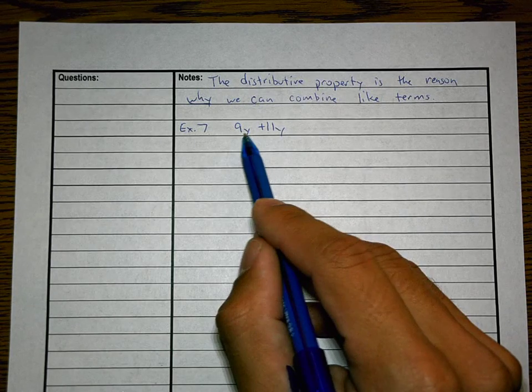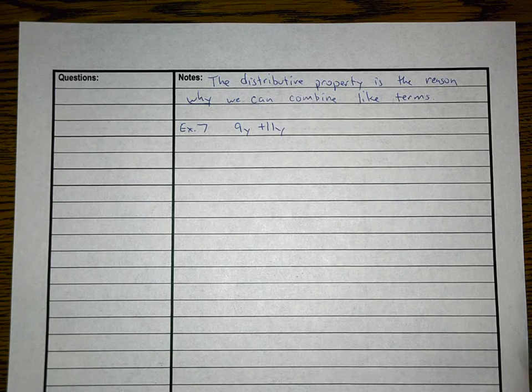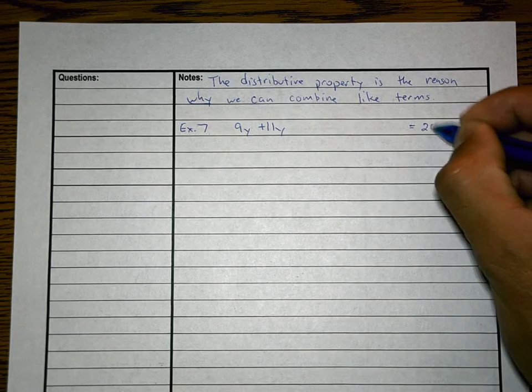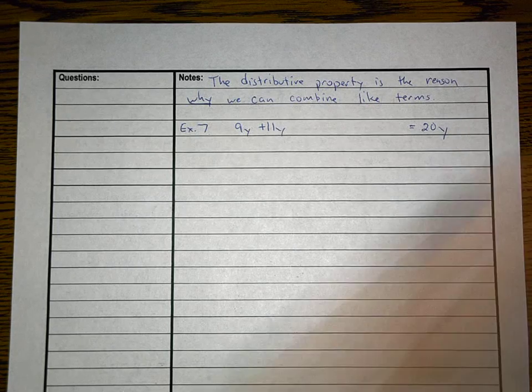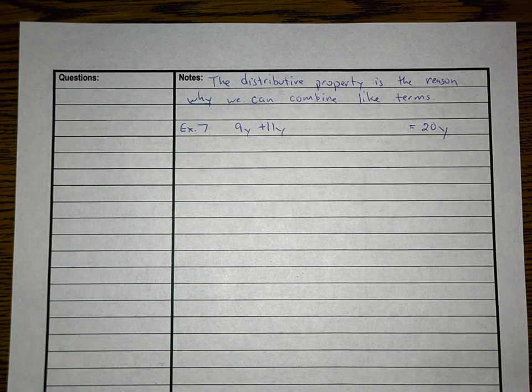Let's do this. 9y plus 11y. You all know what the answer is, don't you? What is the answer? 20y. But I'm pretty sure that you forgot, or you did not know, that the distributive property is the reason why you can do this.